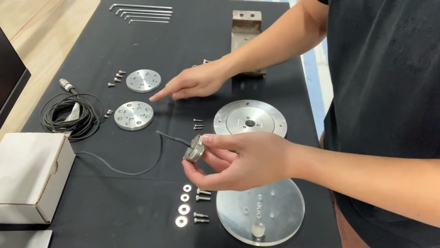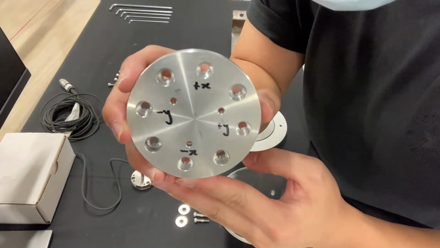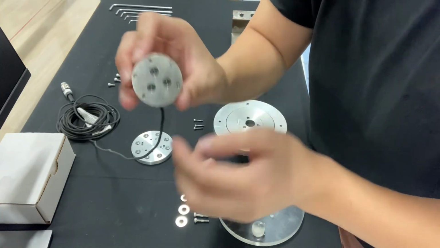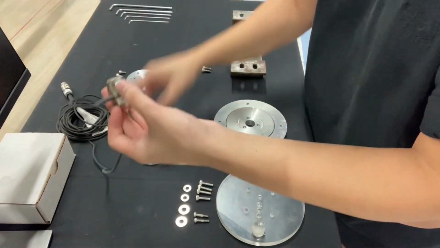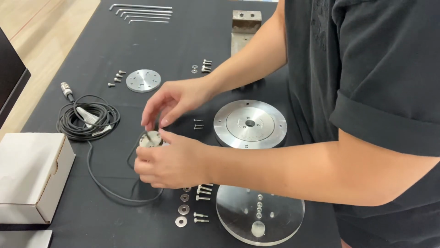But in order for me to attach the airfoil, I first need to attach this plate here to the bottom half of the load cell, using these 3 bolts here. I'm just making sure the alignment is correct, and let's secure it.